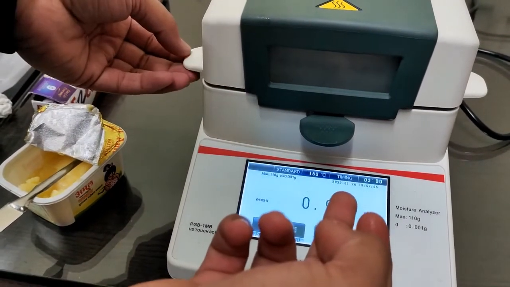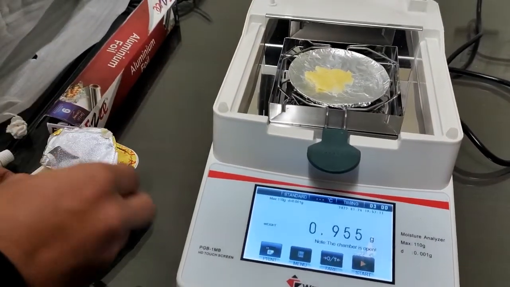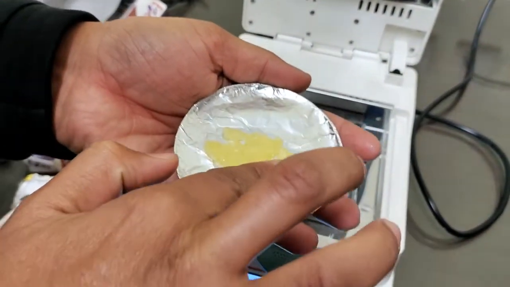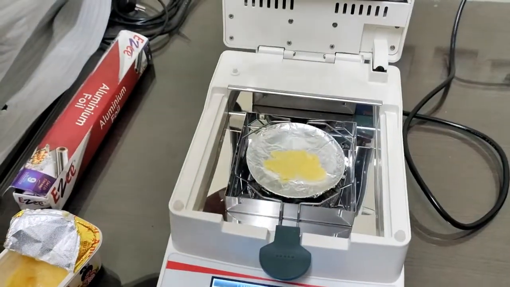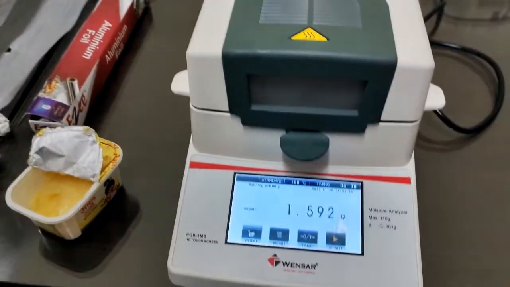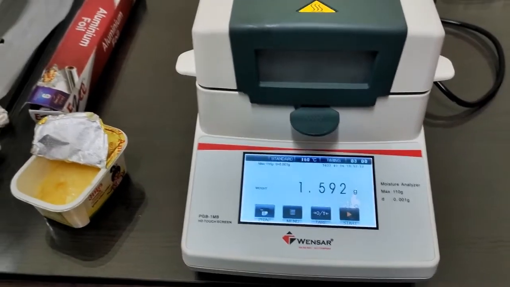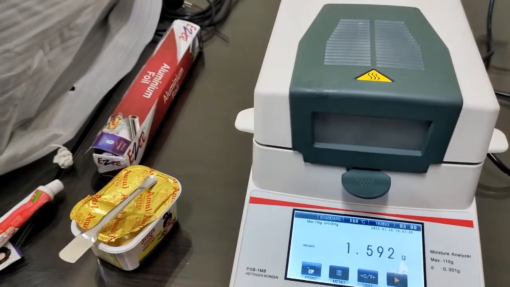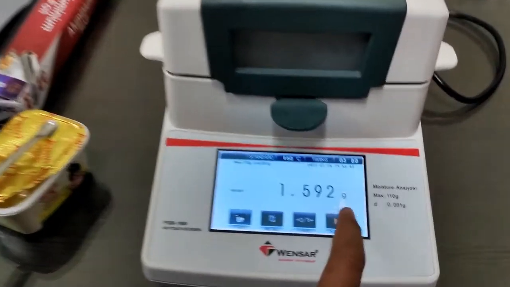See, the weight is not 1 gram, so we have to give some more sample. See, now the weight is more than 1 gram. So now we can start taking the reading. Here I am clicking on start.